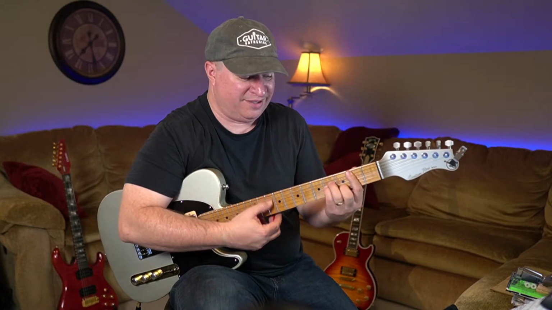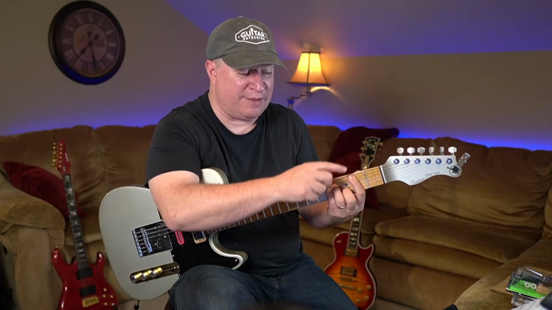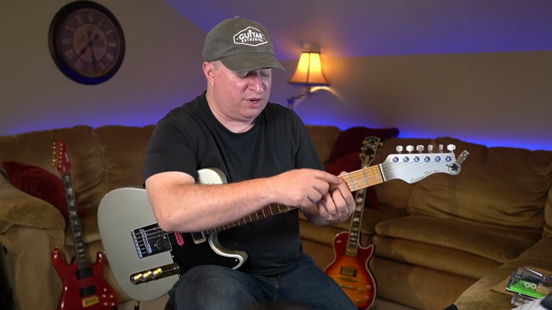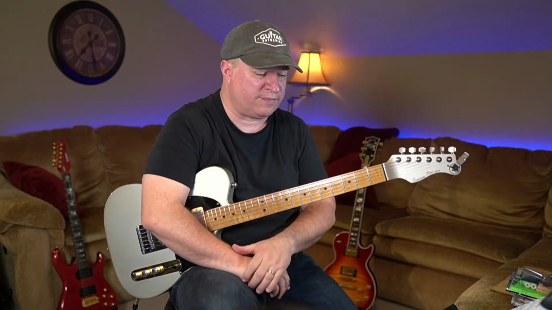That diamond indicates the root that is movable. So that's a B. That's where my diamond is. So this is a B minor. If I move it up here to C, do the same shape, that's a C minor. Okay, see how that works? All right, so those are the 15 chord shapes that you need to start out with.